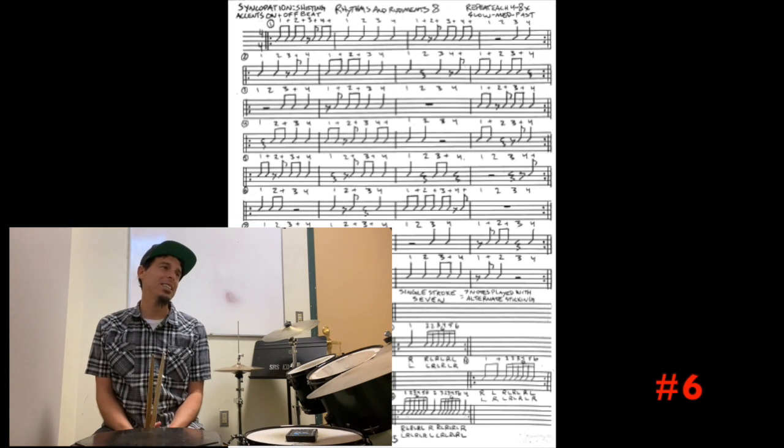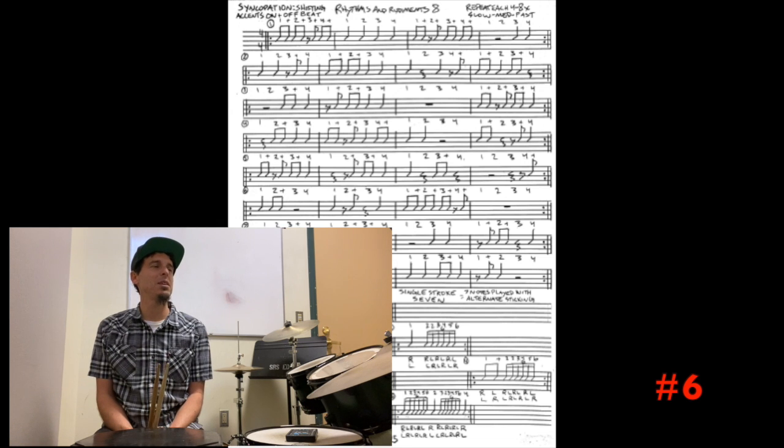Okay, let's look at number 6. We're gonna start off with the quarter note on beat 1, eighth notes on beat 2, half note rest on beat 3 and 4. Bar 2 has a quarter note on beat 1. We have an eighth note rest on the downbeat of beat 2. We'll hit the and. On beat 3 is a quarter note rest, and we have a quarter note on beat 4. For bar 3, we have eighth notes for beats 1, 2, and 3. On beat 4, we have an eighth note rest, and we'll hit the and of that beat, and then we have a whole note rest for bar 4.